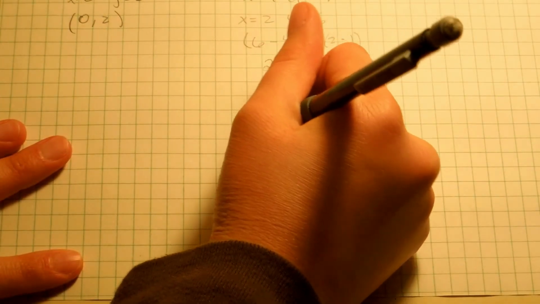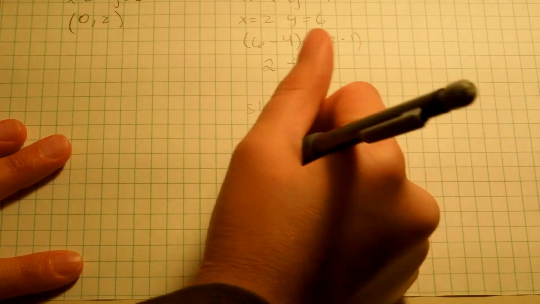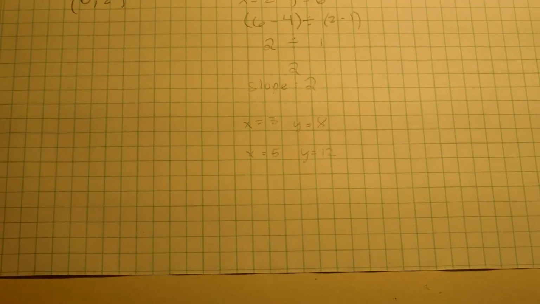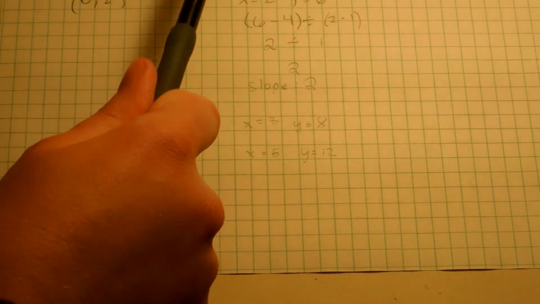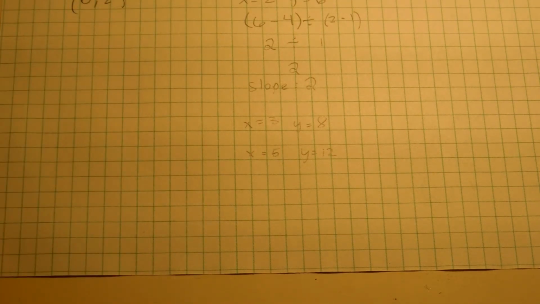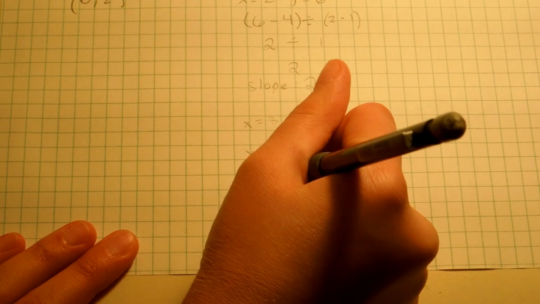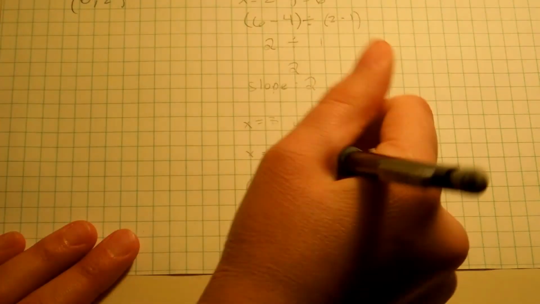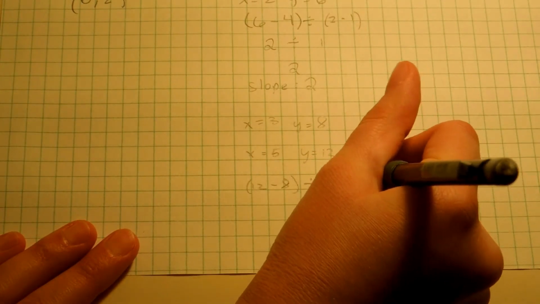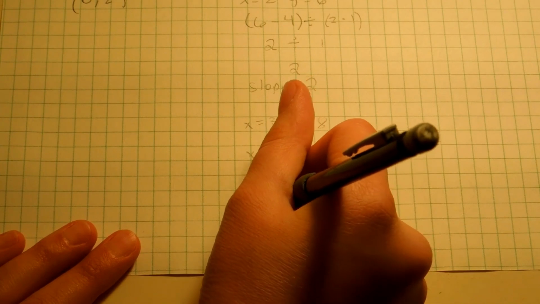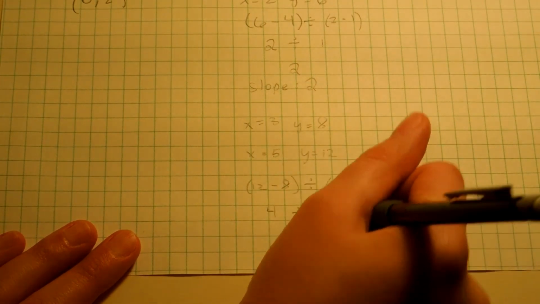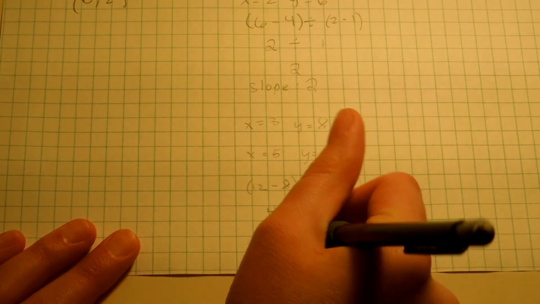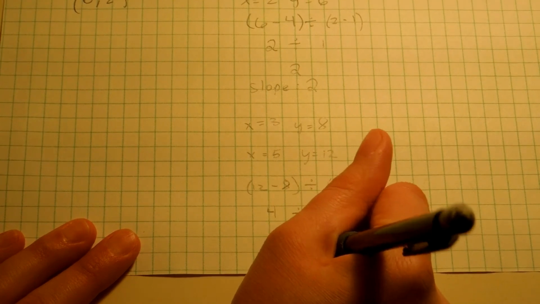We'll do the same thing we did before, the more right number minus the more left number. So 12 minus 8 divided by right number minus the left number, 5 minus 3. You end up getting 12 minus 8 is 4 divided by 5 minus 3 is 2. So you get 4 divided by 2, and that is 2. Again, you find that the slope is 2.